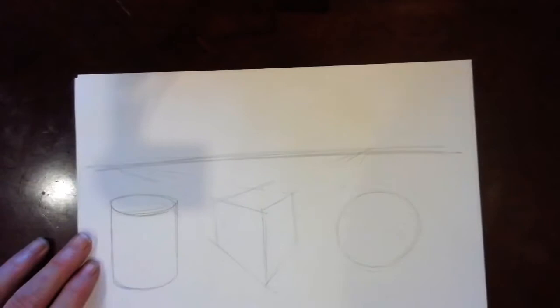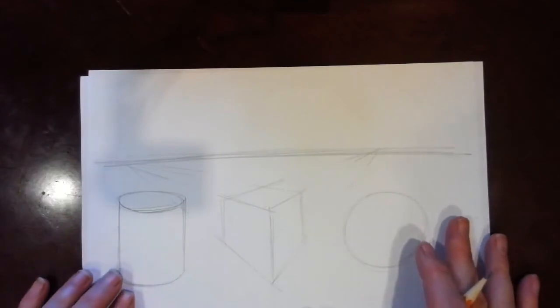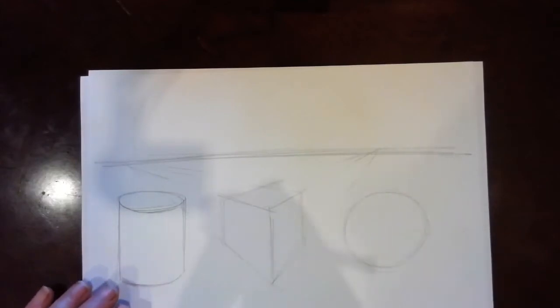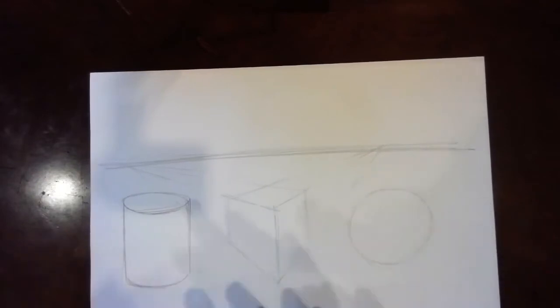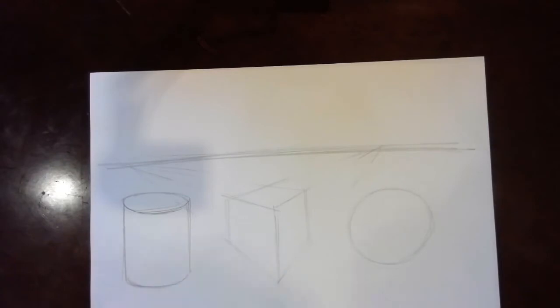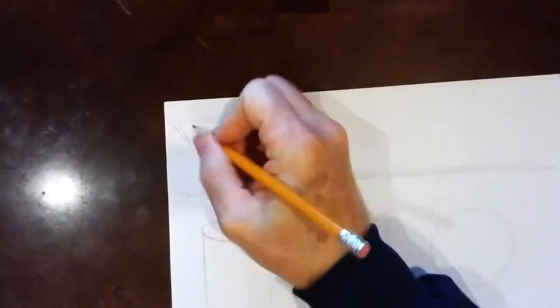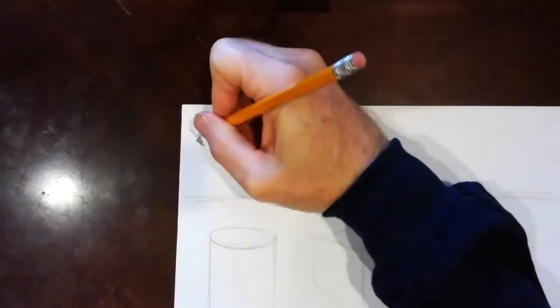Alright, so the first thing I want to know, as I want to create some value here, is where my light source is. And I'm going to be dealing with a single light source. It gets too complex to draw forms with multiple light sources or forms that have translucent surfaces. So we're going to think of one light source and solid surfaces. So I'm going to take one light source that's coming from this direction, from the top left, up here.